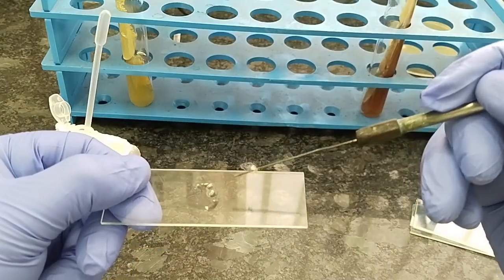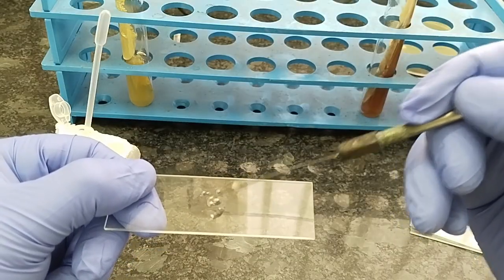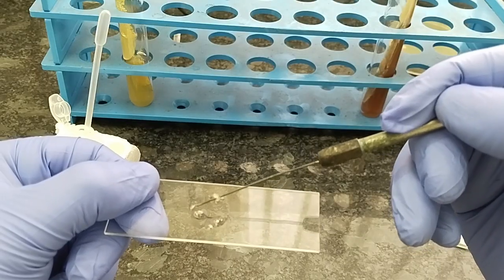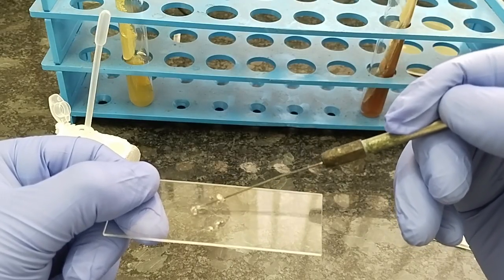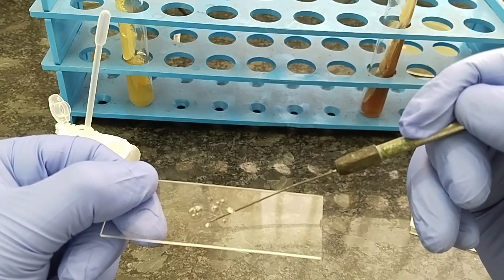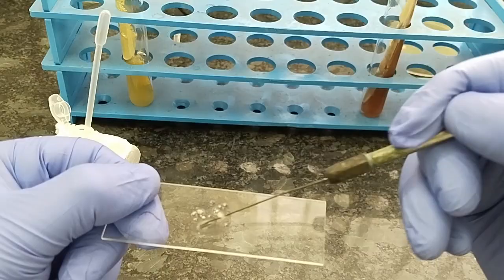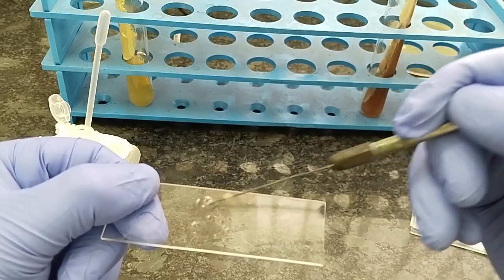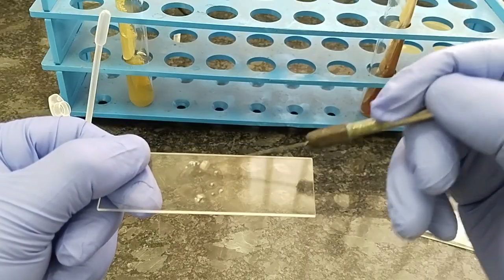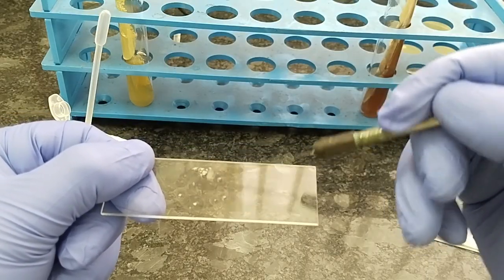You have to emulsify the colony. It is very difficult to emulsify the colony, as the colony is dry and rough also. So I am trying to make a homogeneous emulsification of the colony.